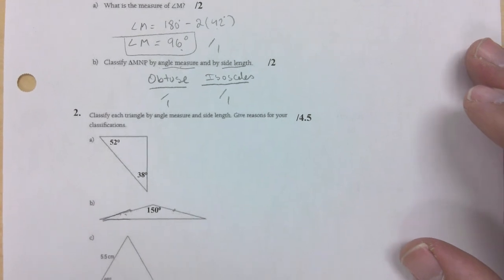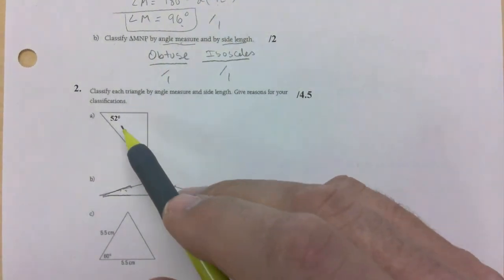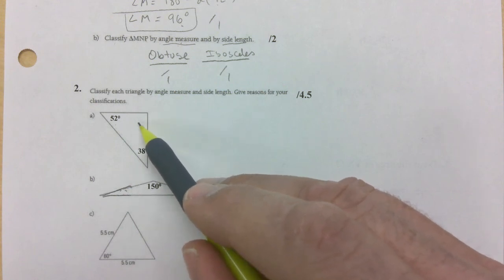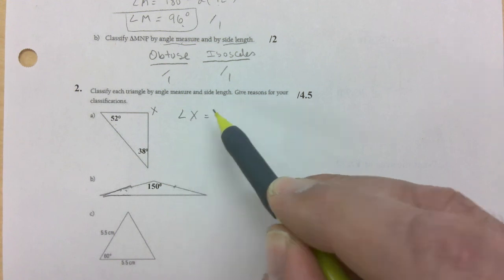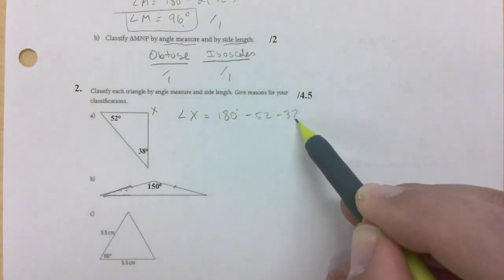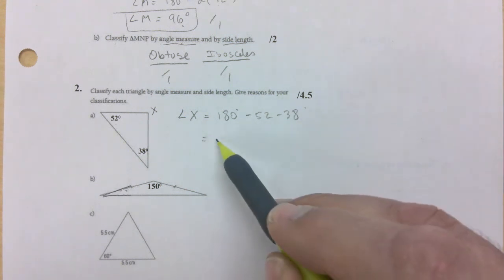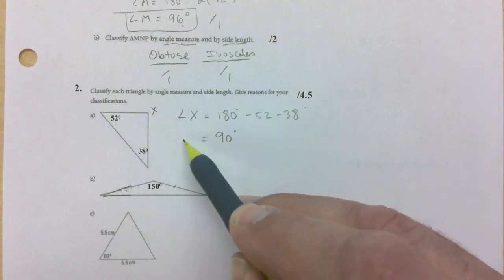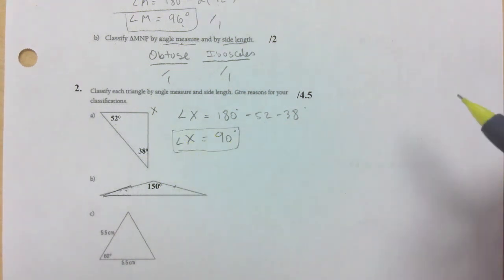Classify each of the following triangles by angle measure and side length. So here I'm wondering to see what this is. So I'm going to call this angle X, right? Angle X would be 180 minus 52 minus 38. So that gives me 90. So this would be a 90-degree angle. Okay.